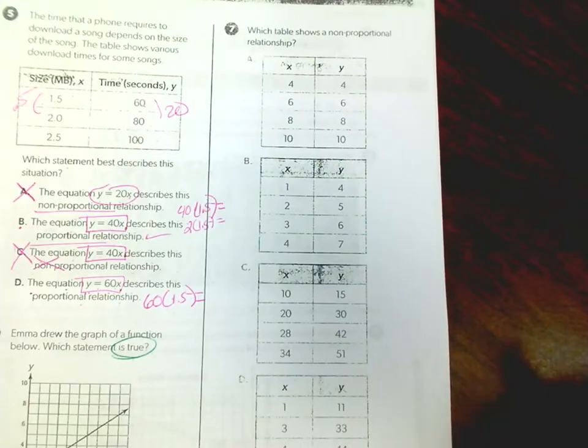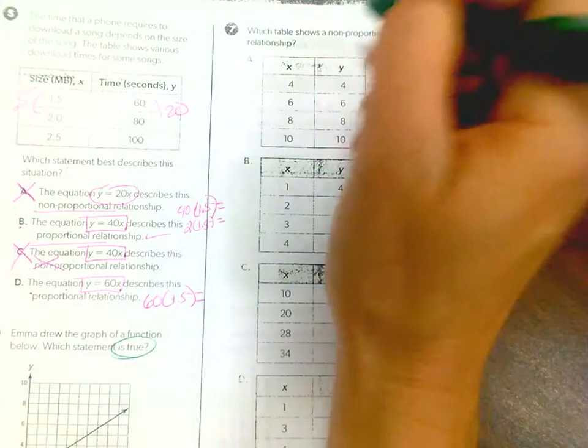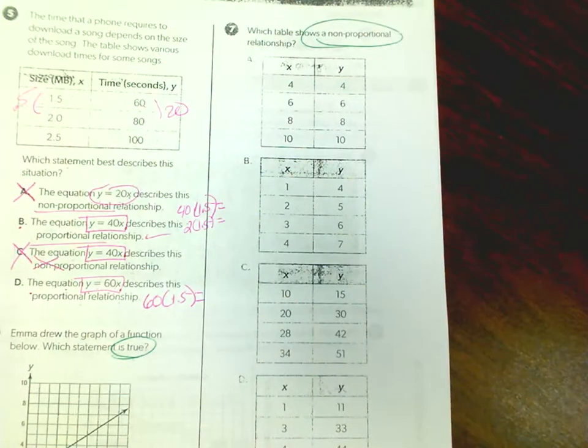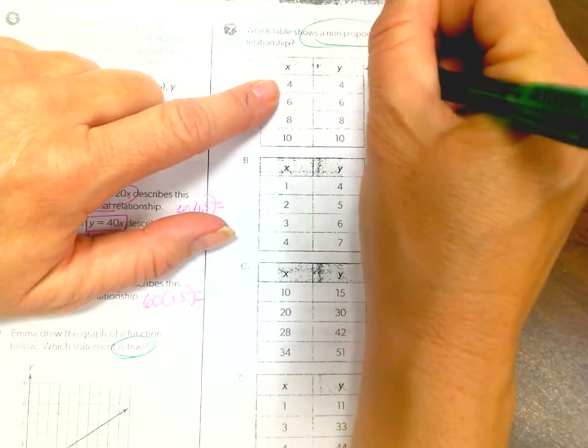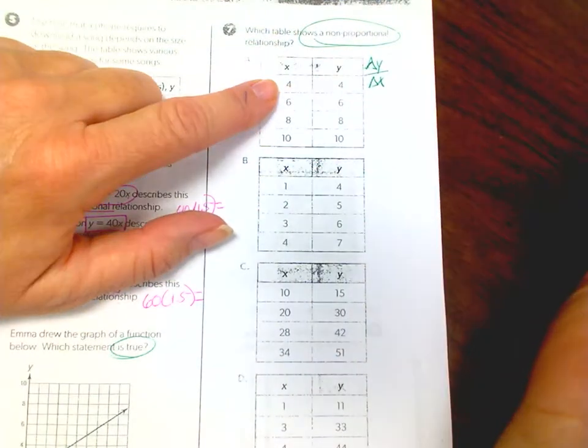Number 7. Which table shows a non-proportional relationship? I'm looking for non-proportional. Proportional relationships have ratios that are all the same. So if we made ratios, your change of y over your change in x, they should all be the same if it's proportional.